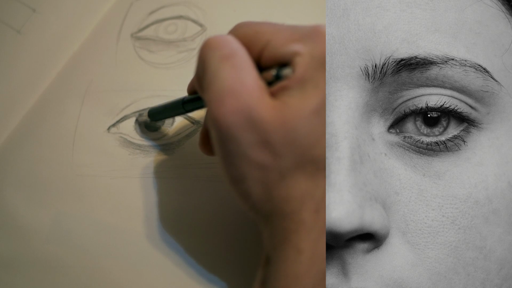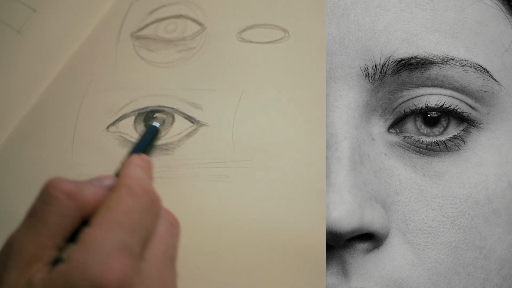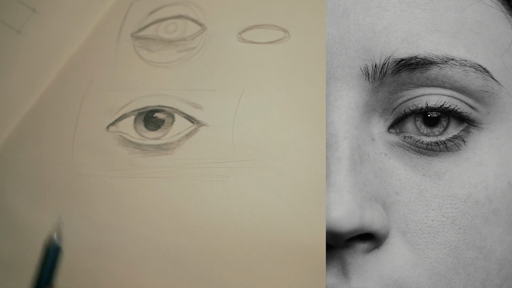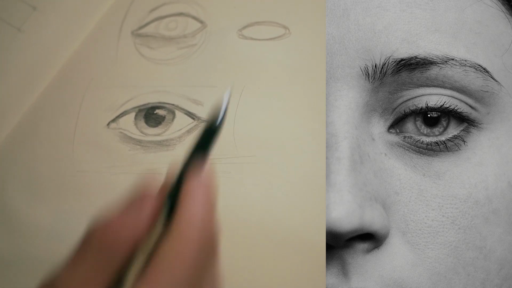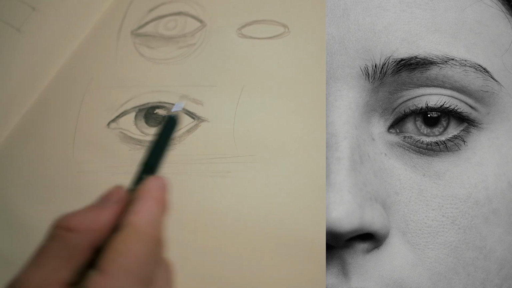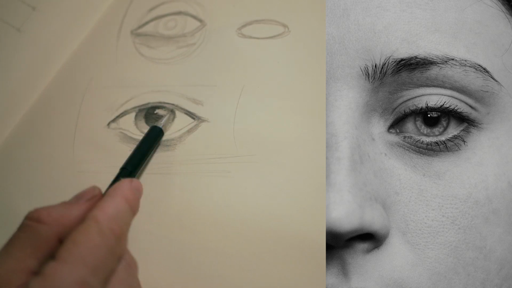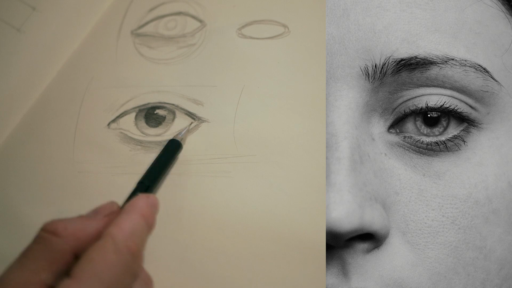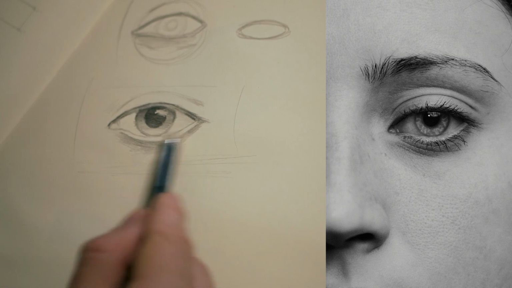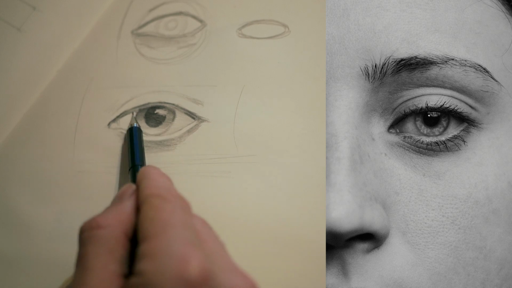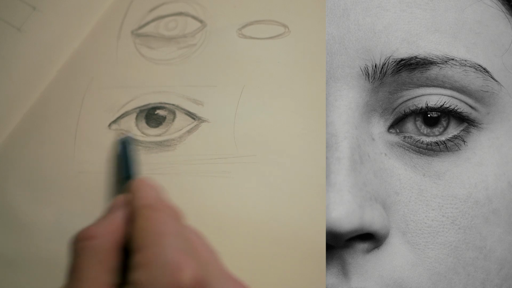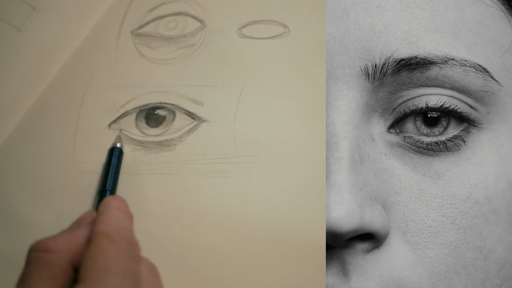A little bit more at the top because that's a bit more in shadow. So that's the iris almost blocked in, looks pretty good. The other thing you want to bear in mind, looking at the picture, you can see that the white of the eye, even though it's white, is very often not the lightest part of the image. So we're going to just darken that slightly to create a bit of a platform for developing some forms.